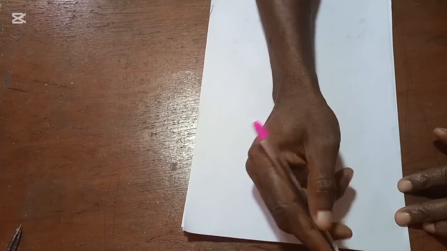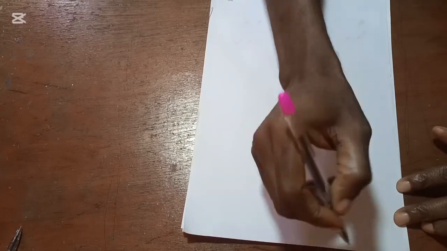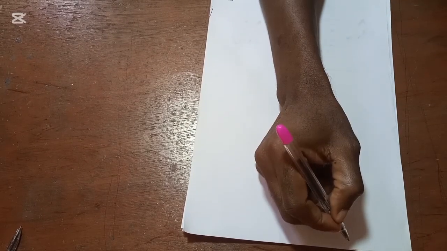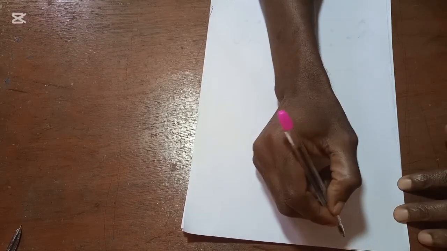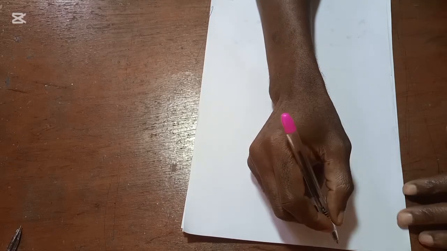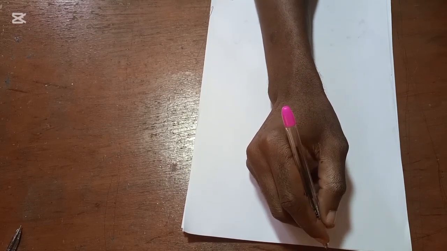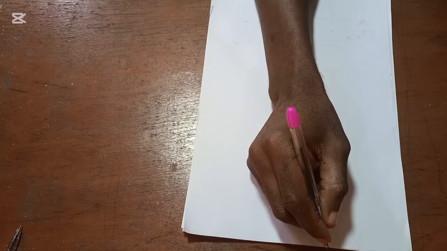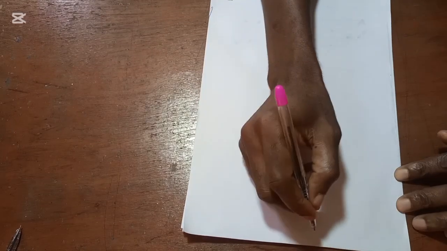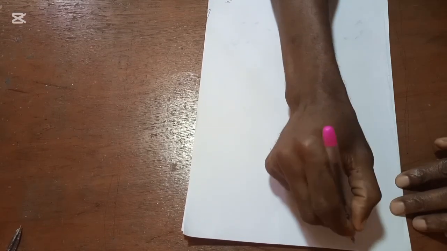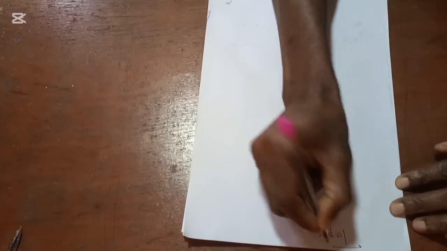Today's topic, we shall look at trigonometry. Under trigonometry, we are going to look at how we can obtain the values for sine 60 degrees, cos 60 degrees, tan 60 degrees without using a calculator. That will be very interesting because first let me write our topic.